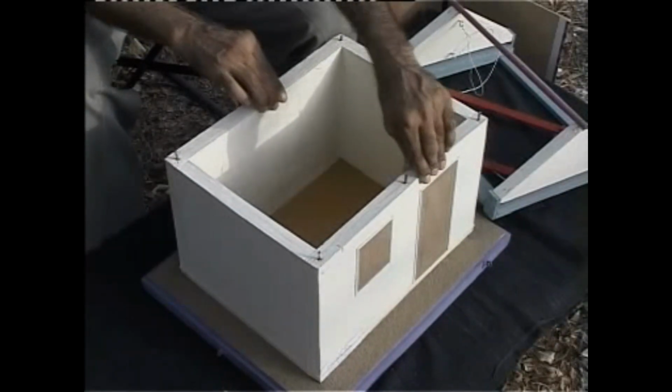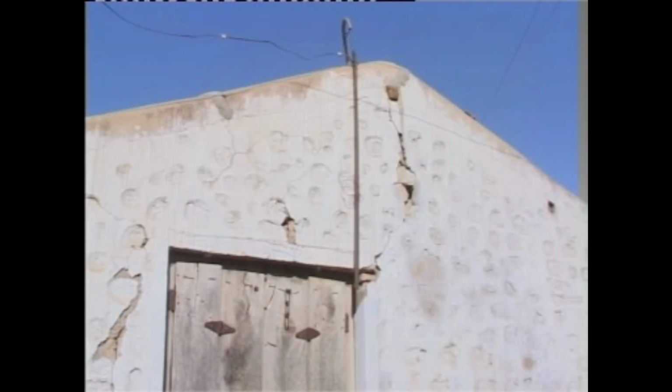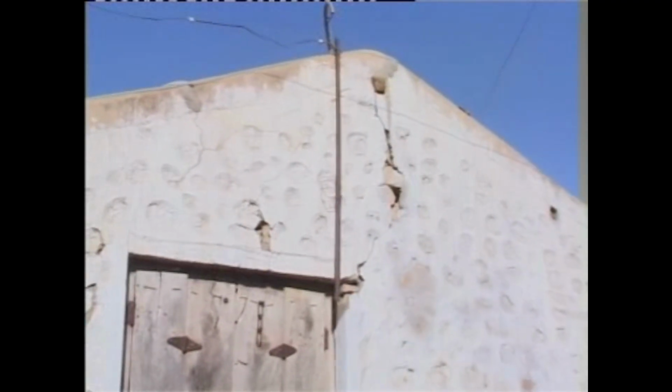This shaking causes tension in the wall. Commonly built masonry walls cannot withstand such tension. Because of this, vertical cracks develop in the middle of the wall, and the wall often goes out of plumb.